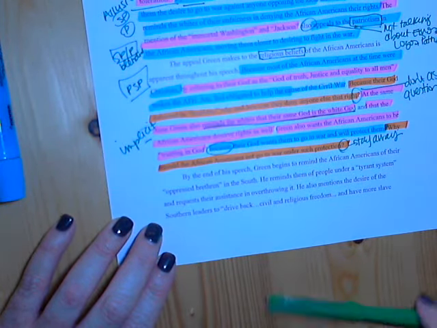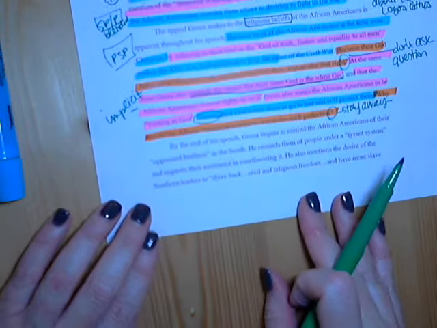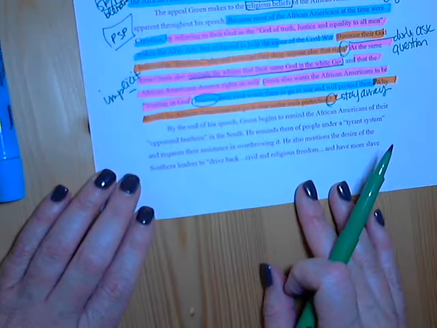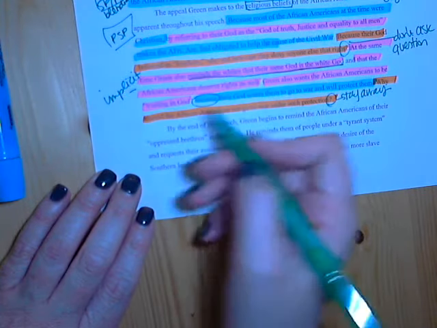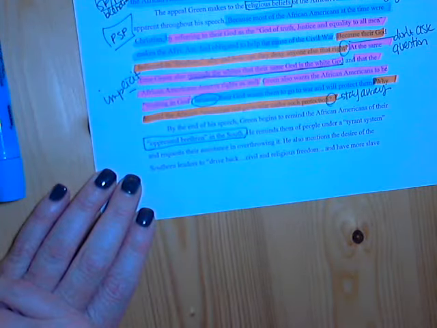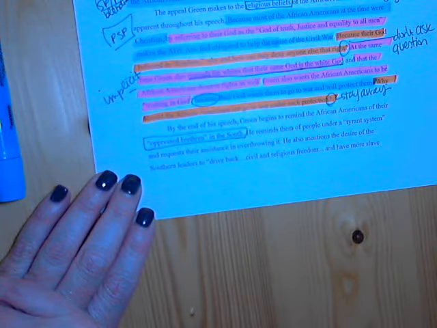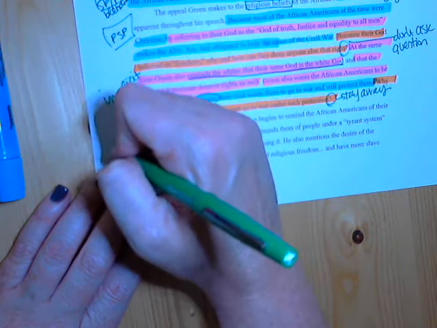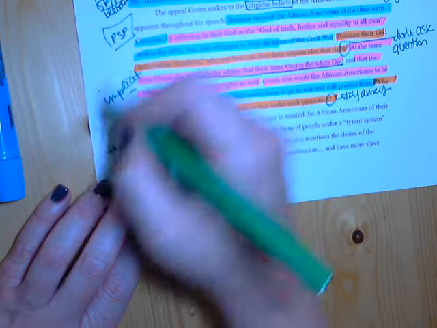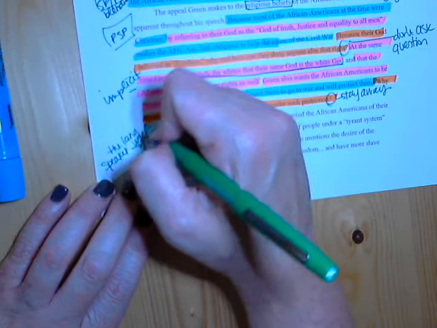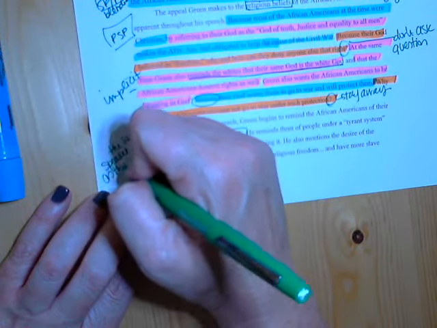All right. By the end of his speech, Green begins to remind the African Americans of their oppressed brethren in the South. Even though he's using the language, there is what he is asserting. And what you see here is the language of the speaker used as the writer's own language.